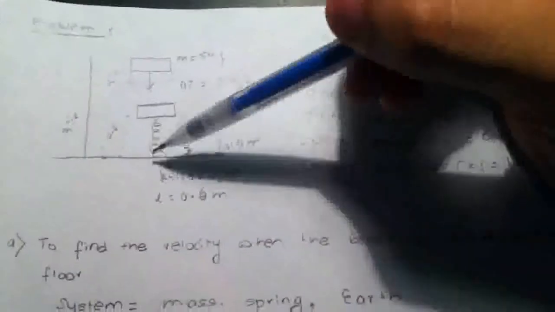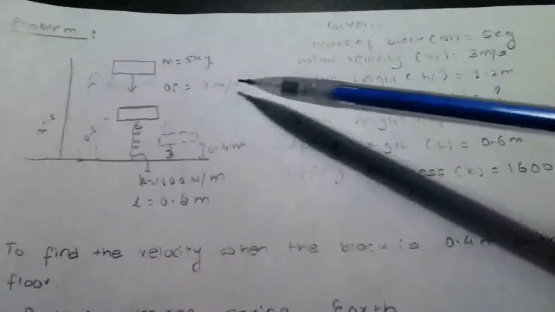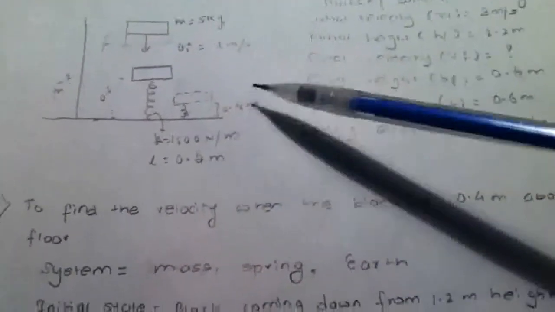What is the system here? We can choose anything we want as a system, but the best thing to do is choose this block, the spring, and the whole Earth as a part of the system, because it will make it easy to solve our problem. After choosing that as our system, let's say what our initial and final states are. The initial state is the block coming in with an initial velocity of 3 meters per second. The final state is it being at 0.4 meter from the ground.